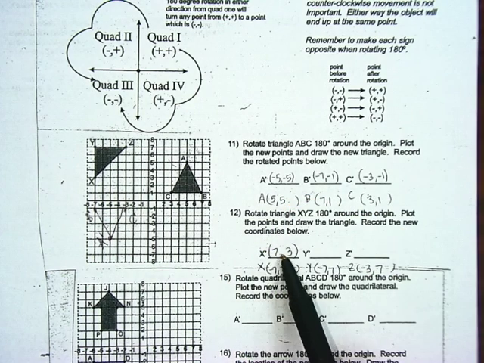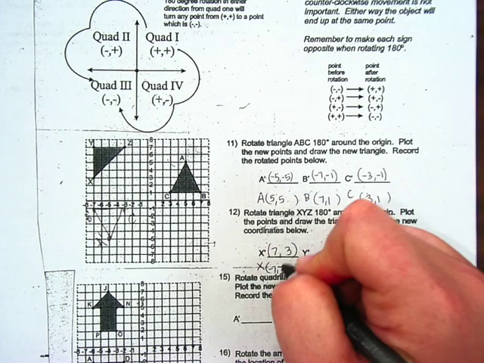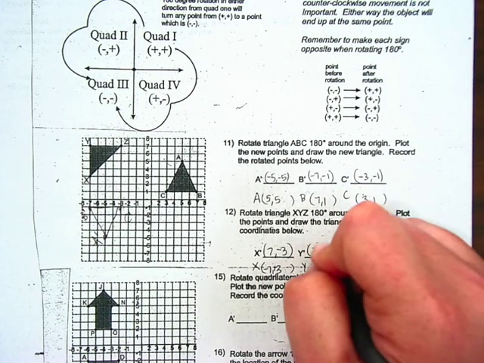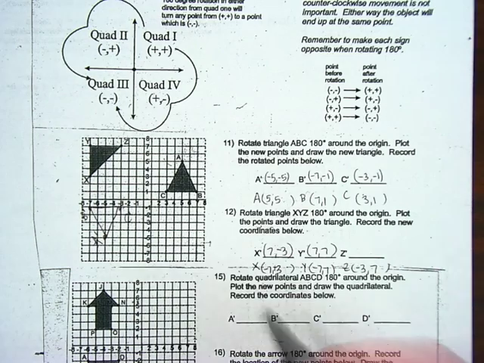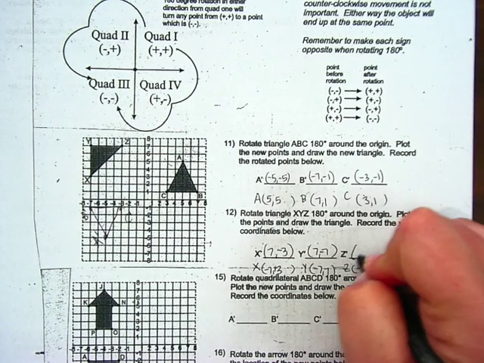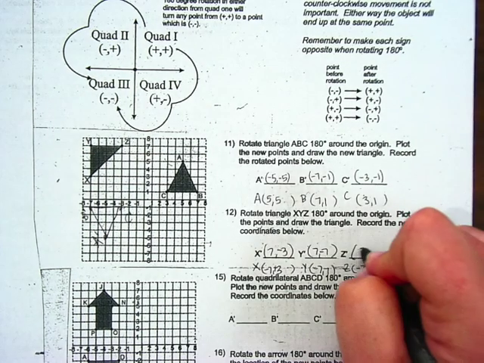So this should become positive and then negative. So we still keep 7, 3. 7 stays positive, 3 turns negative. Oh, wrong negative. Negative 7, positive 7 still says 7, 7. First one's now positive and the second one is now negative. And then negative 3, 7 stays a 3 and a 7. But the Y is going to change to a negative.